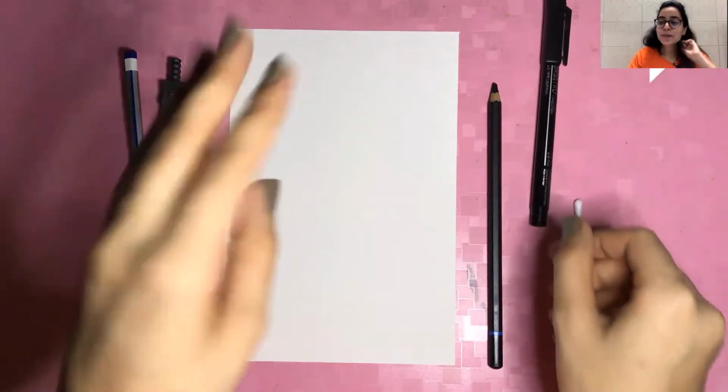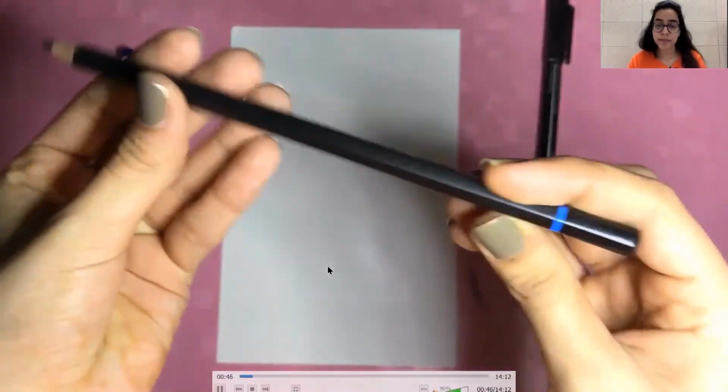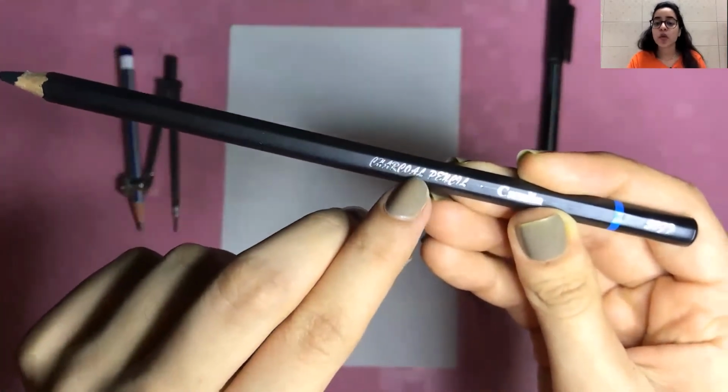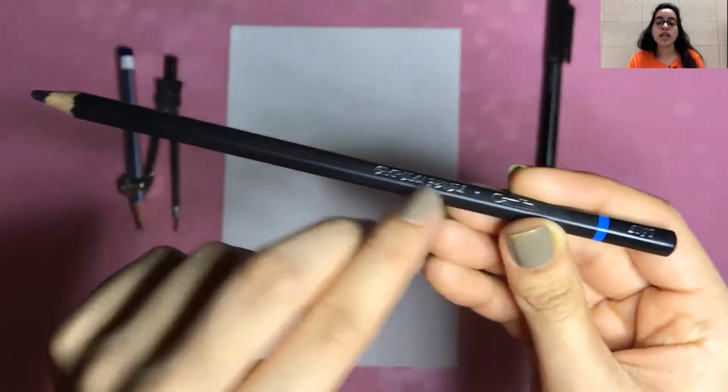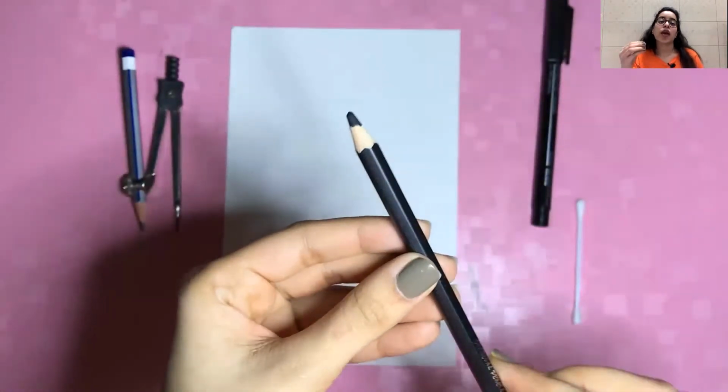Okay, so next here we have a charcoal pencil. Okay, so this is what is called as a charcoal pencil. Charcoal is a carbon black compound. So we have a charcoal pencil over here. In case you're not having a charcoal pencil, a regular drawing pencil, a regular writing pencil would also work.